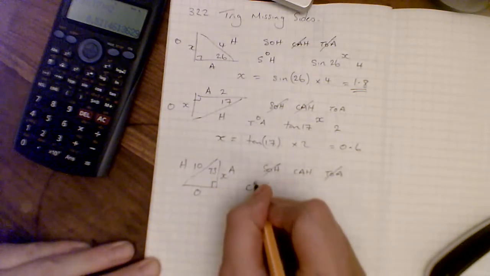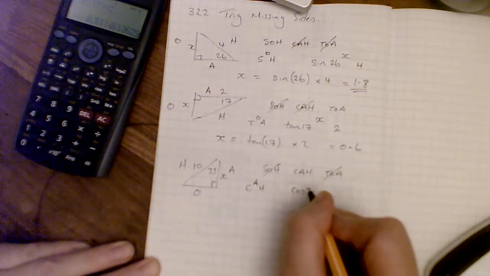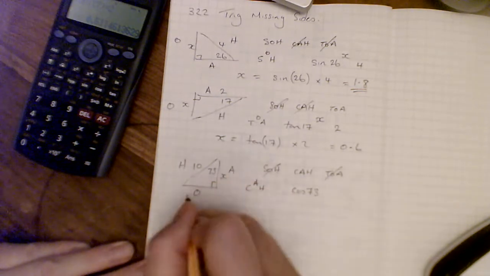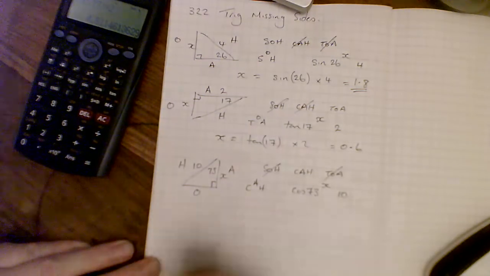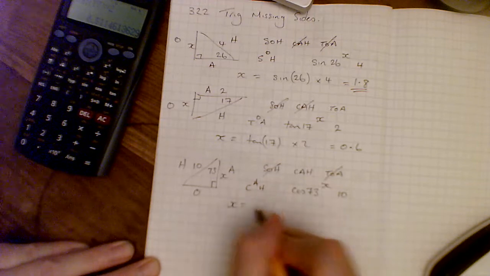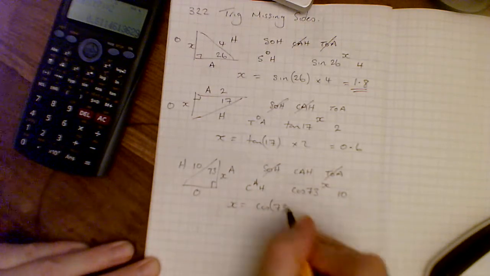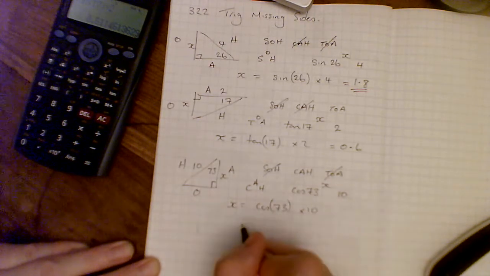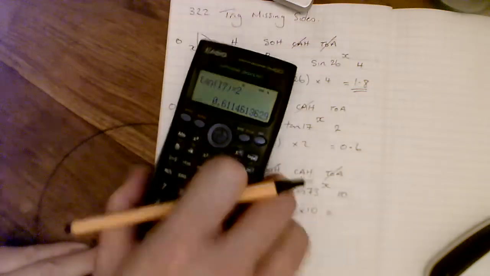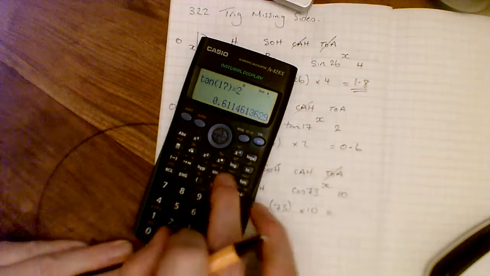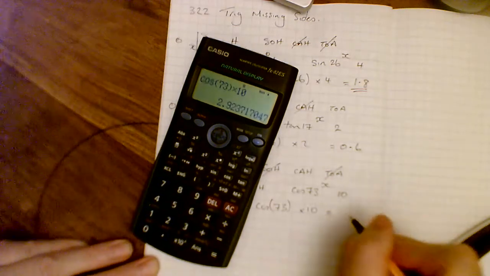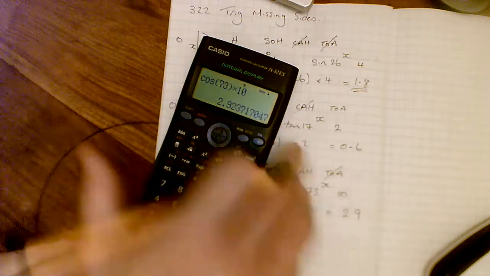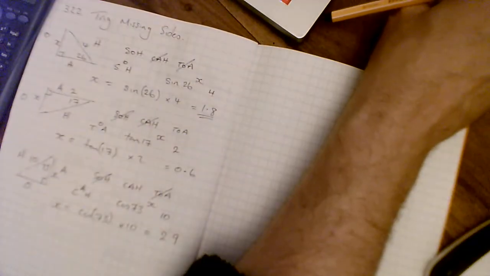And that leaves me with CAH, which is cos of the angle 73. The A is where the X is, and then the H is 10. So that means multiply, so I write down X equals cos 73 times by 10, and then I get the calculator and I hit the buttons. Cos 73, close the brackets, times 10 equals 2.9. 2.9 to one decimal place. Got to get your rounding right. Don't get penalised for rounding wrong.